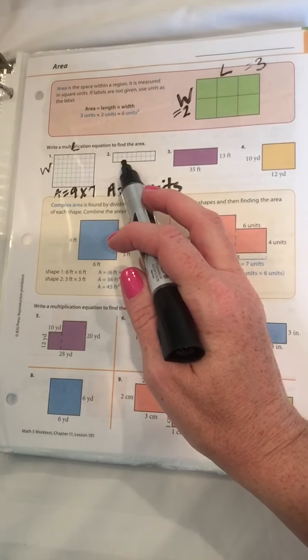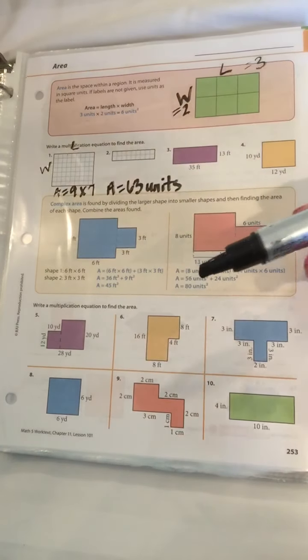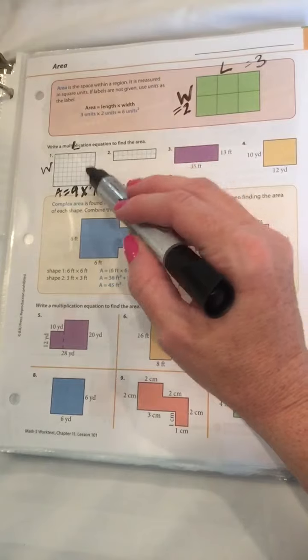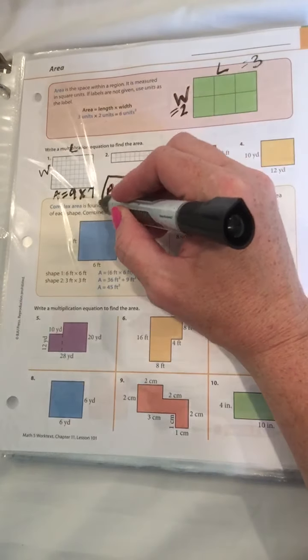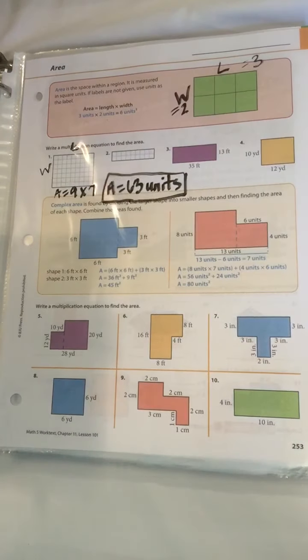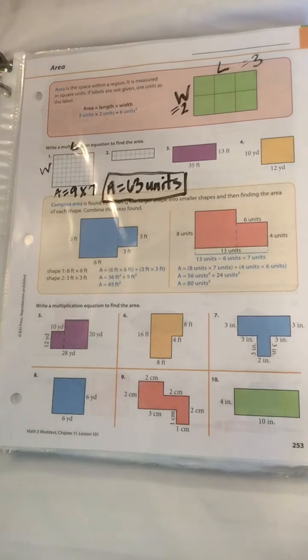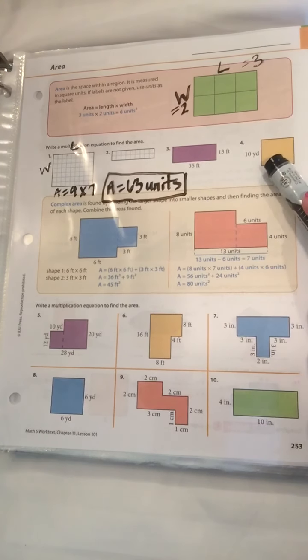You're going to do number 2 the same way. Now, you'll be using a pencil, not a big fat marker, so you'll probably have more room to write your answer. Just make sure that you are boxing in your answers. If you do not have room, you can always move to a piece of loose leaf paper in your binder. You're going to be writing a multiplication problem for number 3, your length times width, and for number 4.